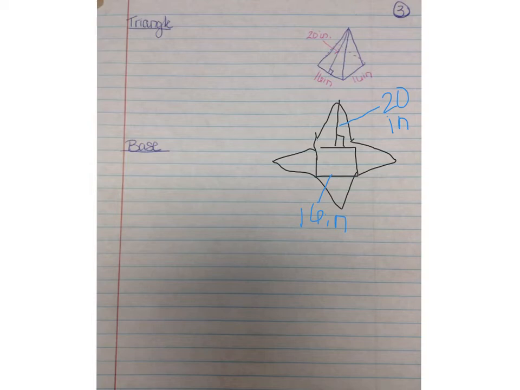So now we're going to do just like we did before. We're going to find the surface area of the 4 triangles, so we're going to multiply 4 times 1/2 times base times height. So we'll do 4 times 1/2 times 16 times 20.